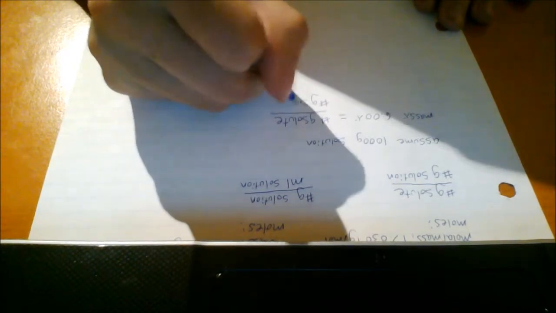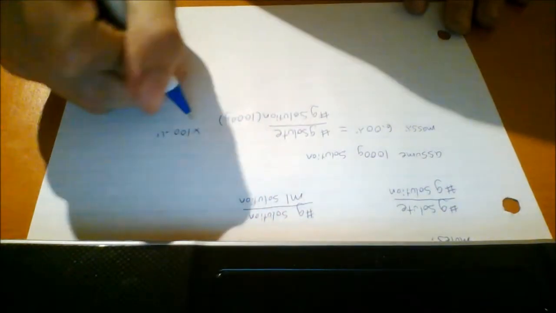So for mass percent, we have 6%, which is equal to the number of grams of the solute over the number of grams of the solution, which we know is 1,000 grams. So now we need to isolate this. First of all, I forgot to add the multiplication of 100%. That's the first thing we get rid of. So we get rid of the percentage. We divide it by 100%. And so now we get 0.06 is equivalent to the number of grams of solute all over 1,000 grams of solution.